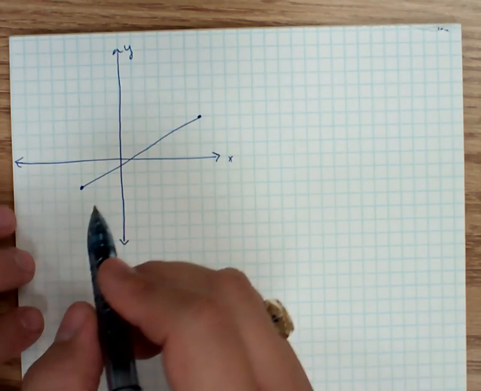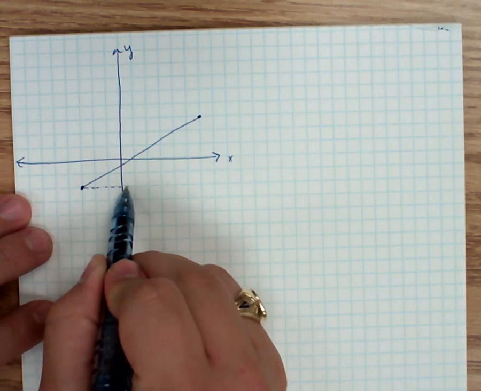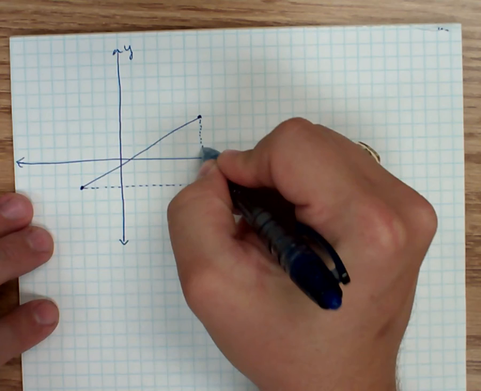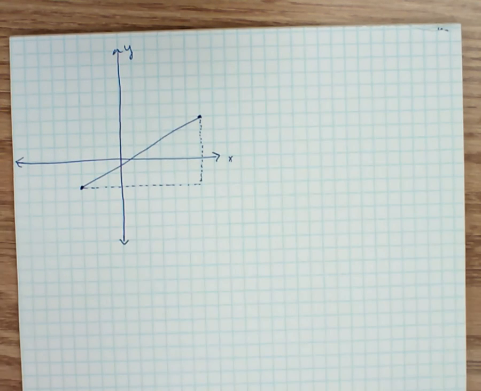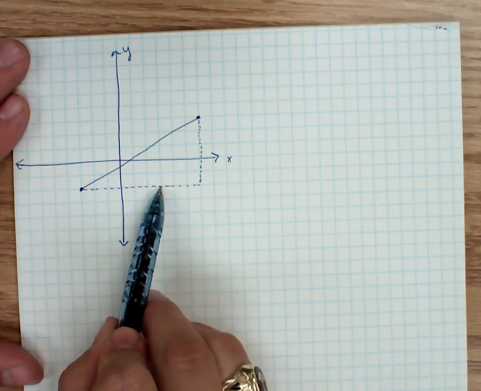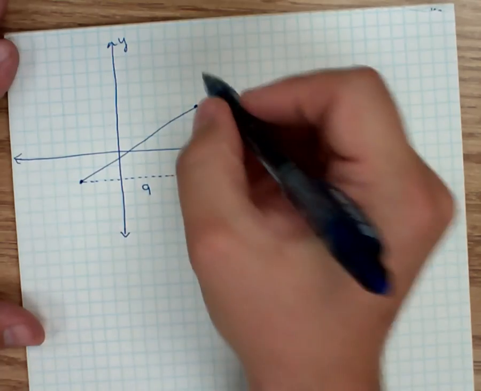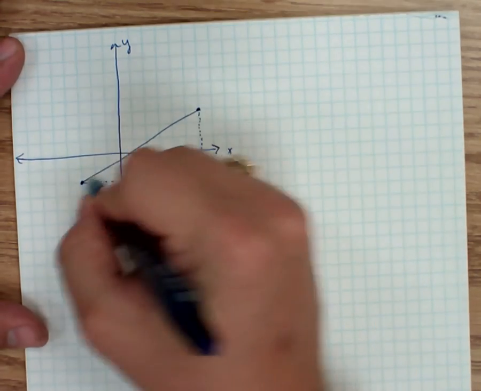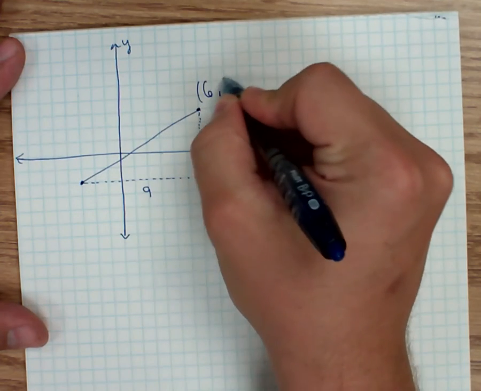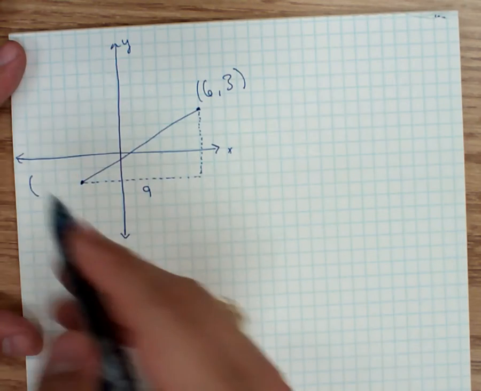The whole idea behind the distance formula comes from Pythagorean theorem. Because while I can quite easily count these boxes, so 3, 6, 9, right? That also can come from the x-coordinates of these 2 points. So this point is 6, 3, and this point is -3, -2.